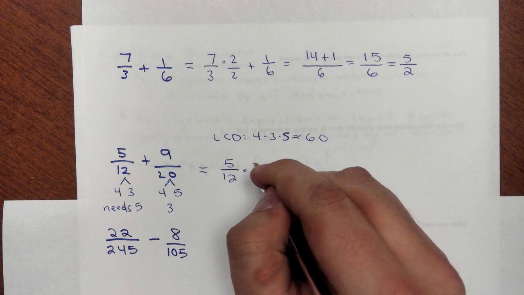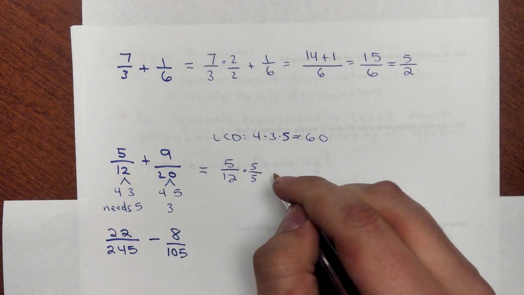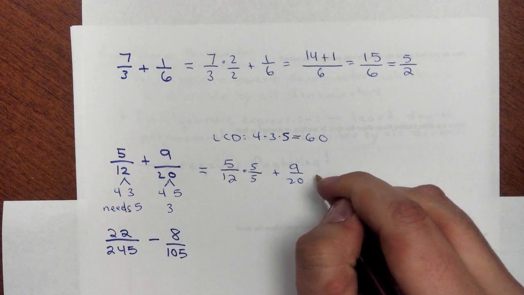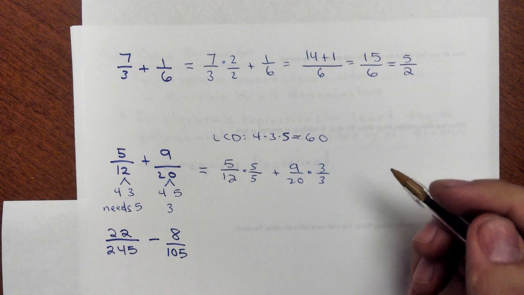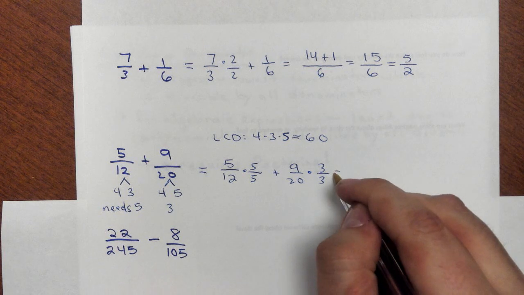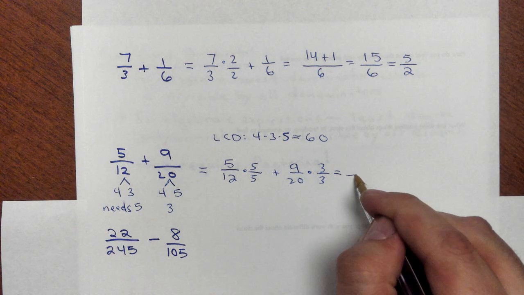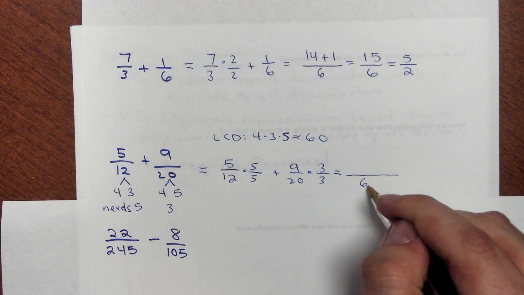5 twelfths needed a 5, so I'm going to multiply by 5 over 5. 9 twentieths, well, 20 needed a 3, so I'm going to multiply by 3 over 3. Now, what do I get? I can see right here, at this point I'll have a common denominator, so I'm going to go ahead and just write it over a single denominator, 60.